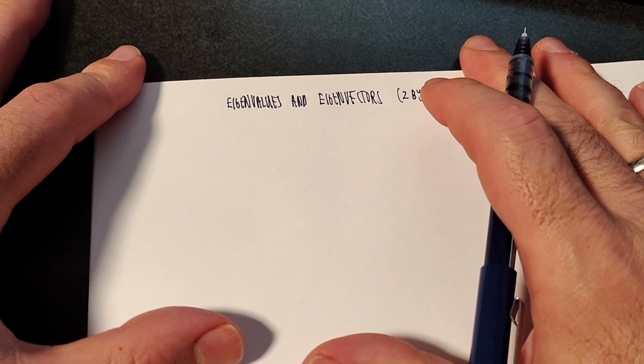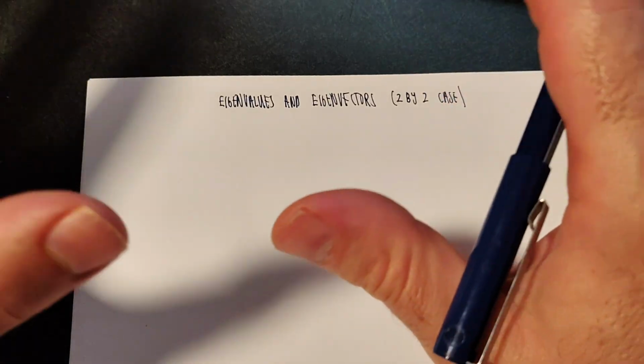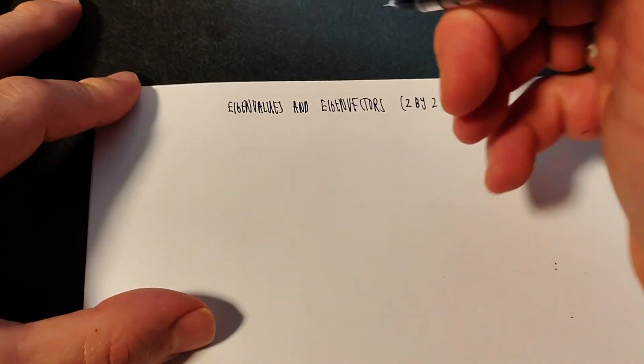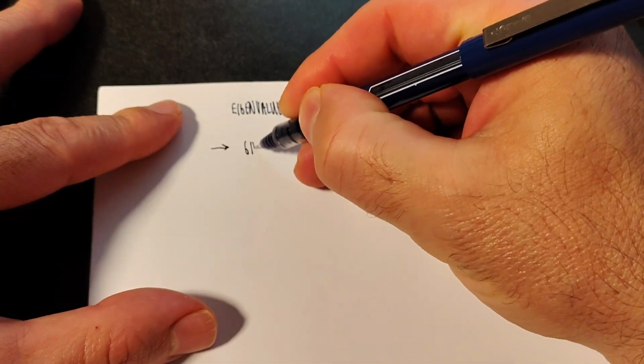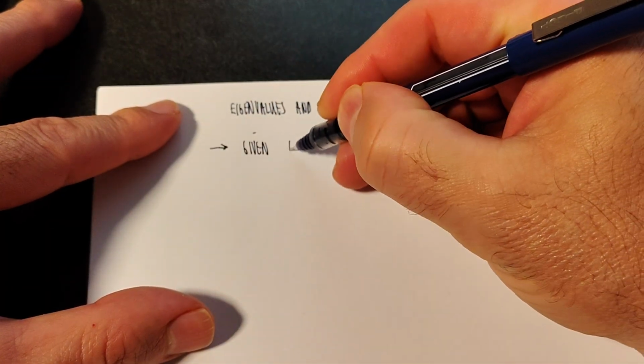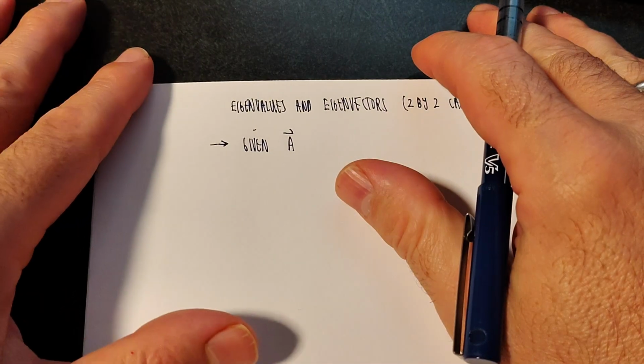Okay, so the idea here is, let me give you a scenario. We're given some matrix A, which again is 2x2.